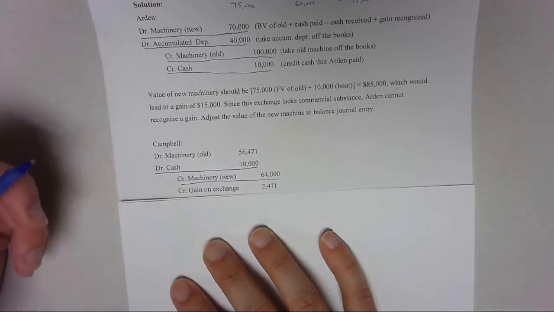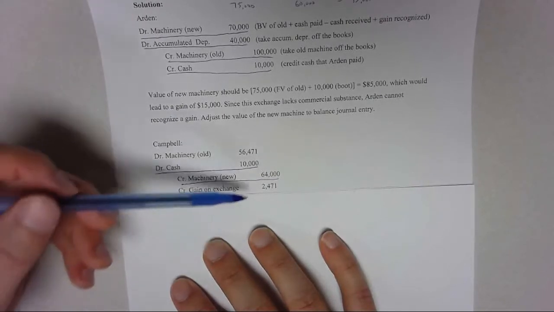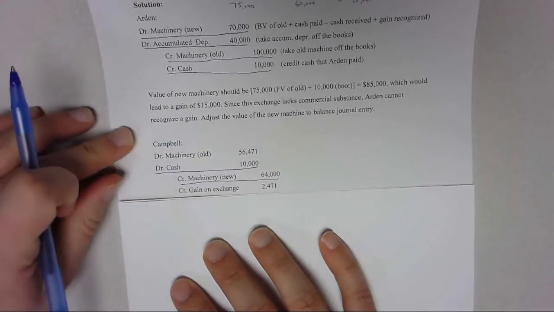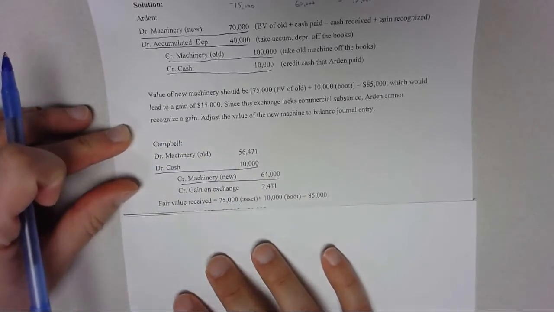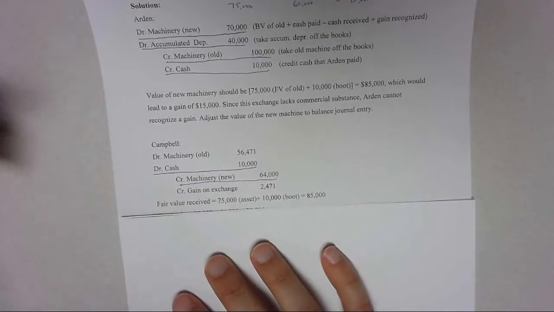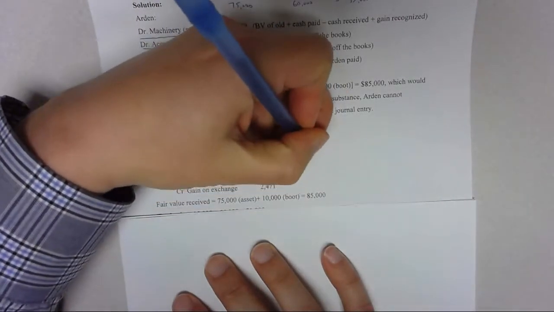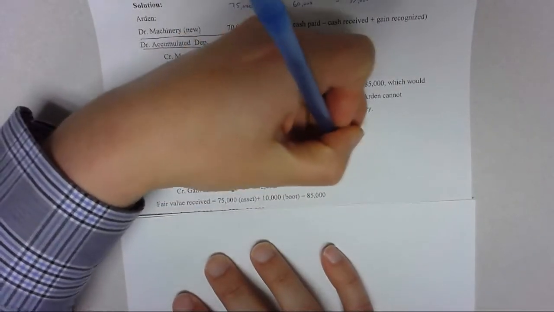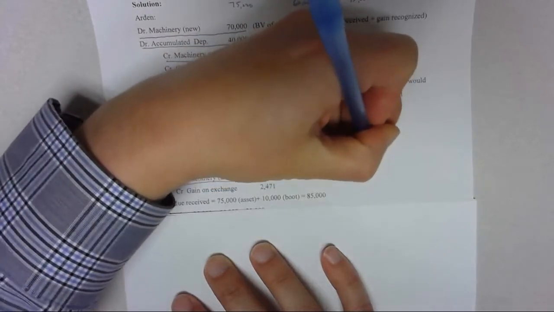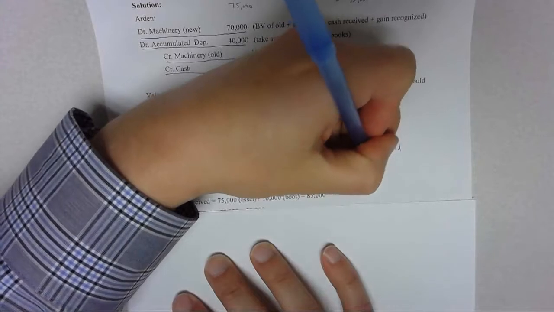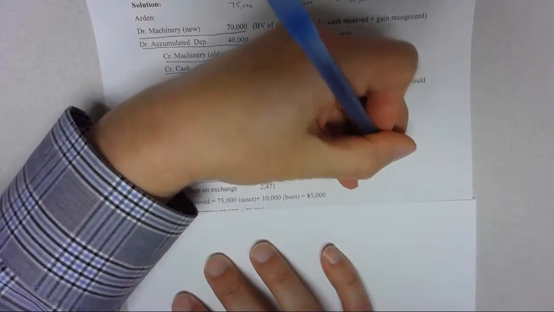Alright, and then the other two pieces of this journal entry look a little bit odd. A gain of $2,471 and machinery of $56,471. And so let's talk about how we get those. First, we need to calculate the total gain on the transaction for Campbell, assuming that the transaction had commercial substance. And again, that's going to be fair value of old minus book value of old. Right, we know the book value of the old machine is $64,000.